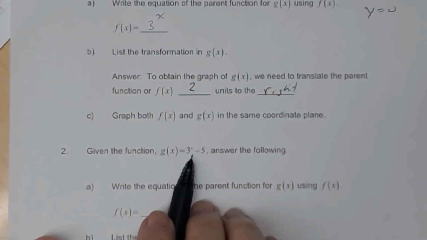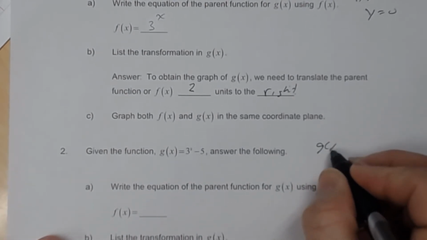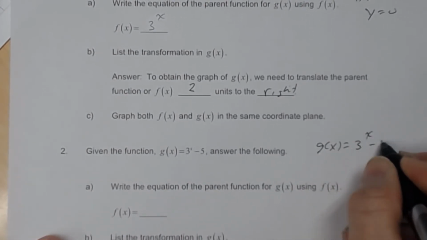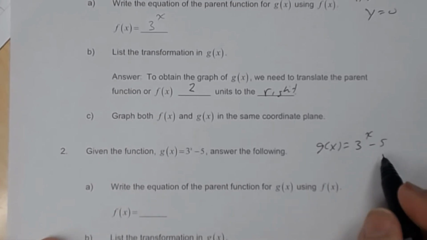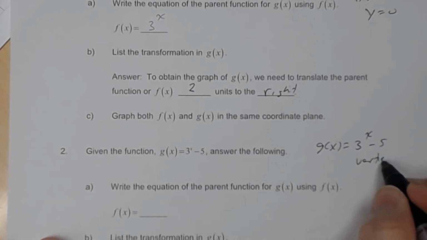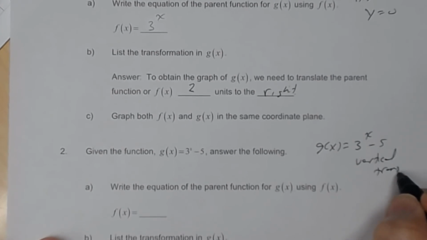Now this time you have g of x, which equals 3 to the x minus 5. Notice that the constant is on the outside, so that's a vertical translation, and that's the easy kind.